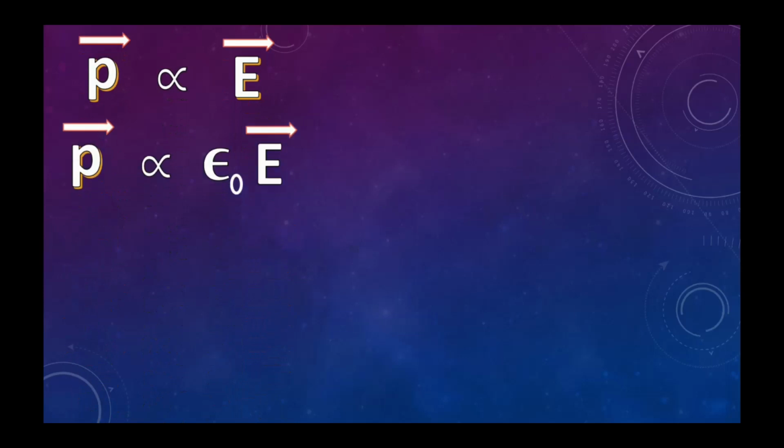And since epsilon naught is a constant, that is the permittivity of space or vacuum, we can say that the dipole moment is directly proportional to epsilon naught into electric field. That is, if you increase the electric field, the value of the dipole moment that you are going to get from the nonpolar molecule will also increase.